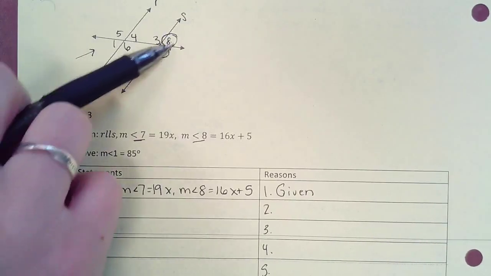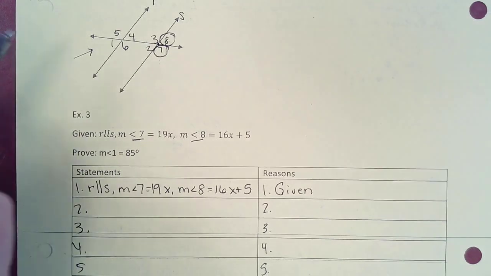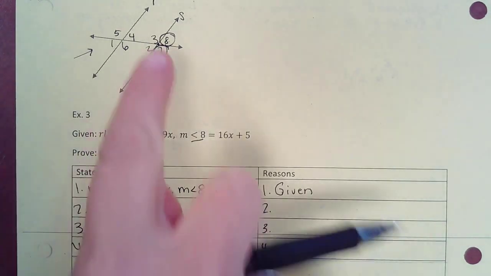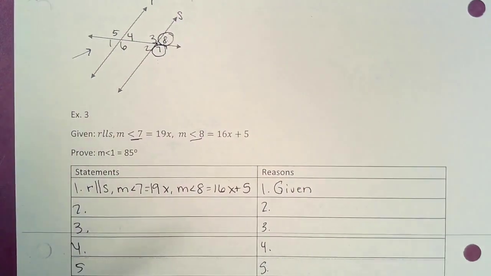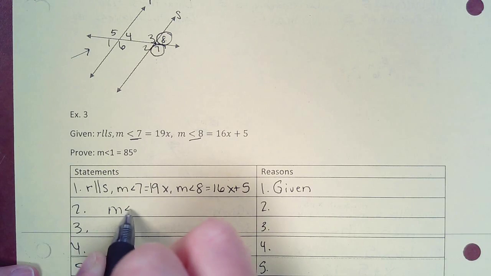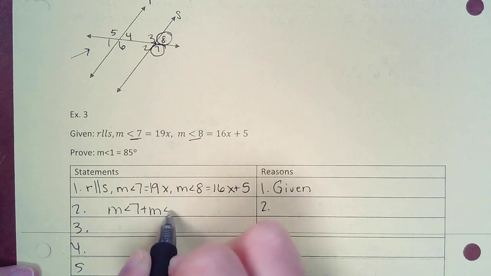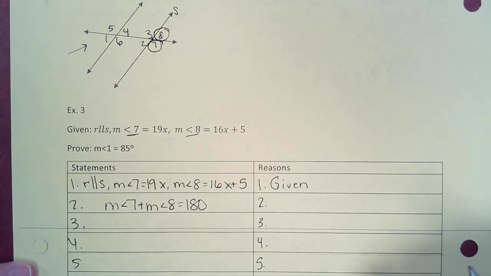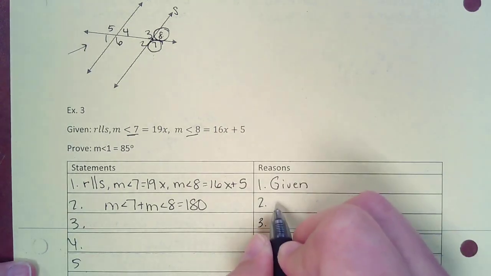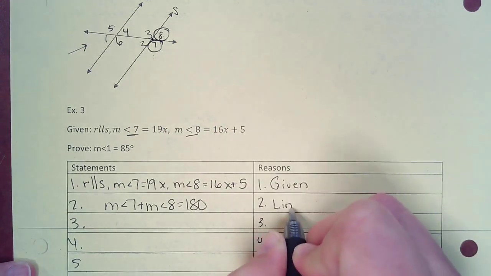So 7 and 8, they're on the same line. They're linear pairs. So I'm going to say measurement of angle 7 plus measurement of angle 8 equals 180. Why can I say that? Because they are linear pairs, so linear pair theorem.